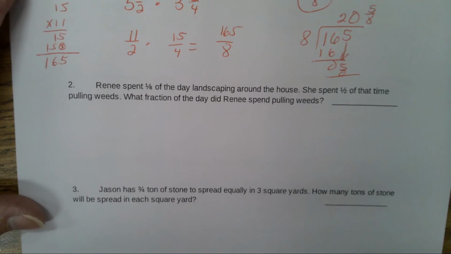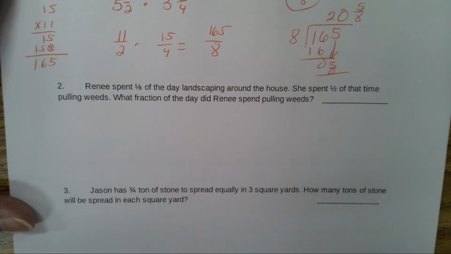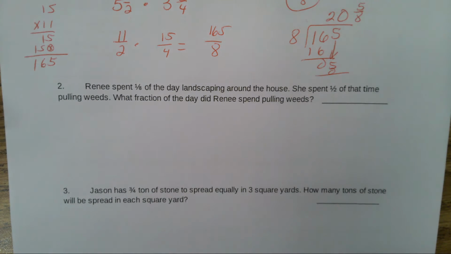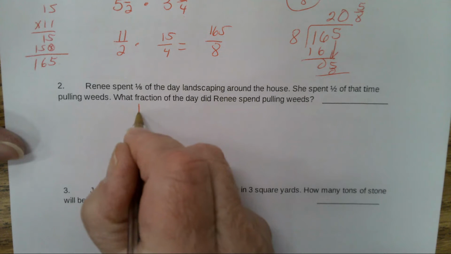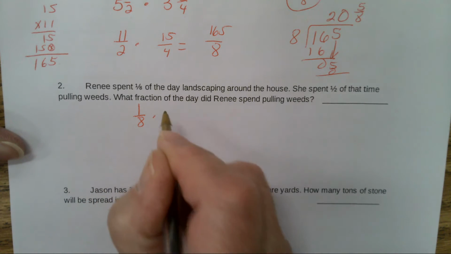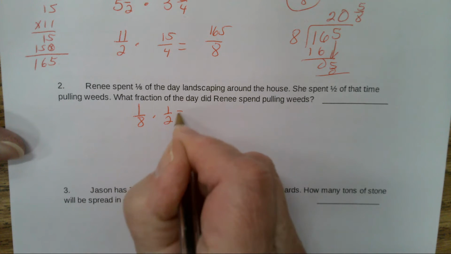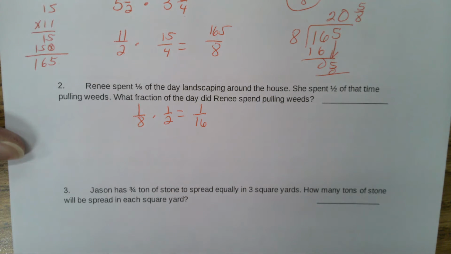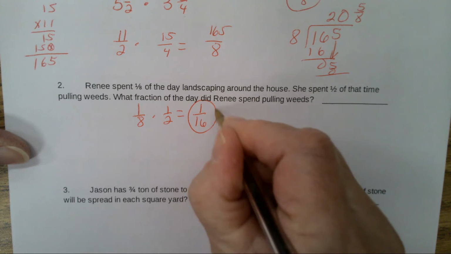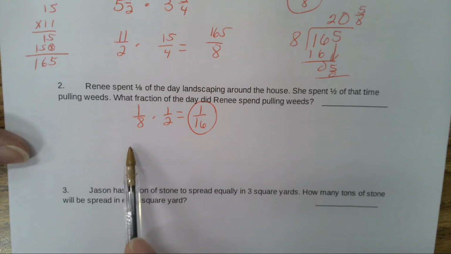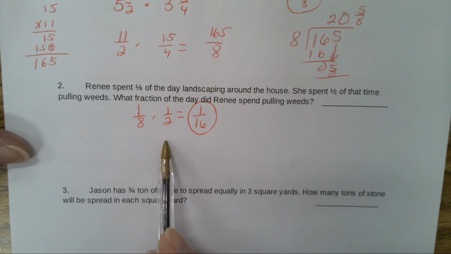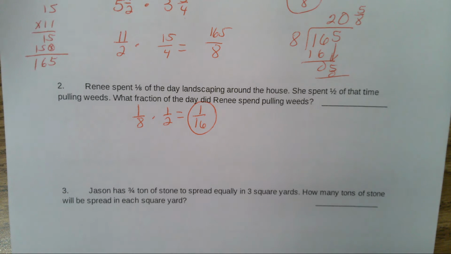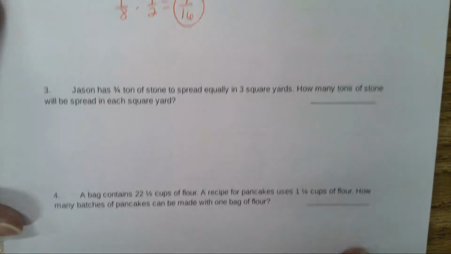Renee spent 1/8 of the day landscaping around the house. She spent 1/2 of that time pulling weeds. What fraction of the day did Renee spend pulling weeds? 1/8 times 1/2, 1/16 of the day. So what fraction? That is your answer. Make sure you have on your paper right now 1/8 times 1/2 equals 1/16. Write that down.